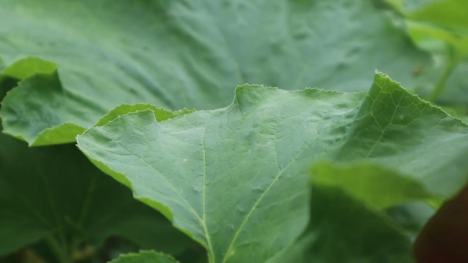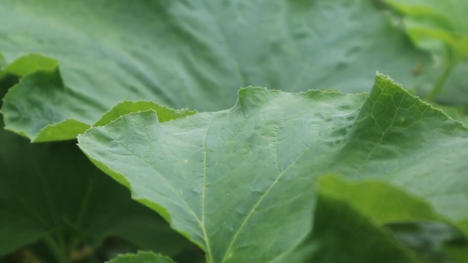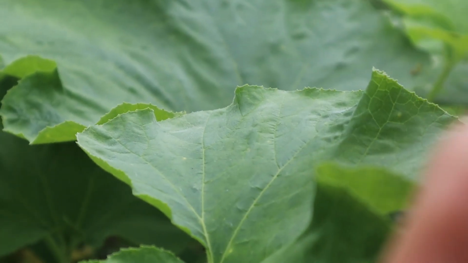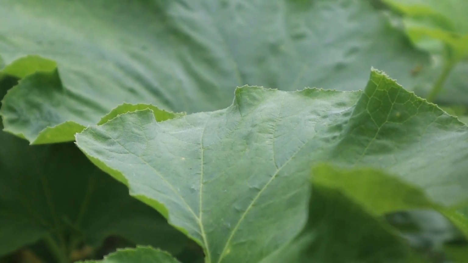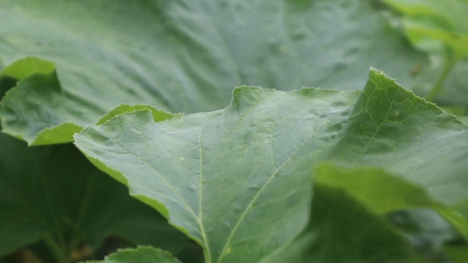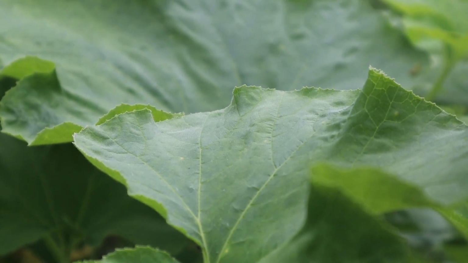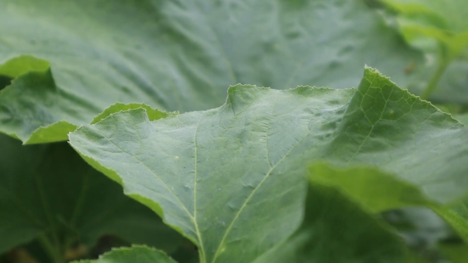Commonly what we can do to look for squash bugs, they're going to be hiding underneath things. So if you have a board or a big leaf that's close to the ground, they may take shelter under that. Oftentimes, of course, they will be near squash plants.